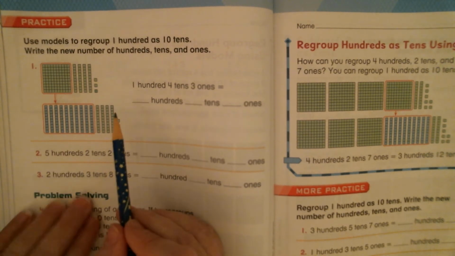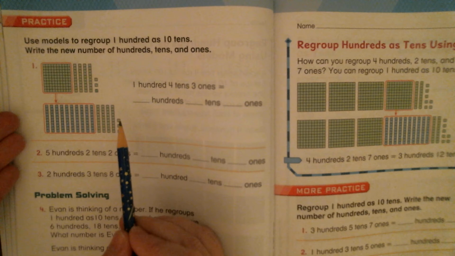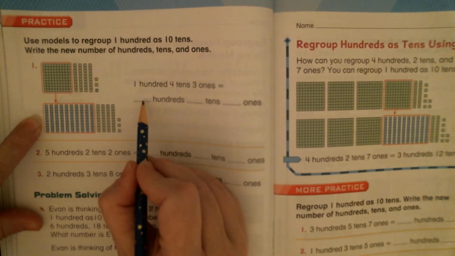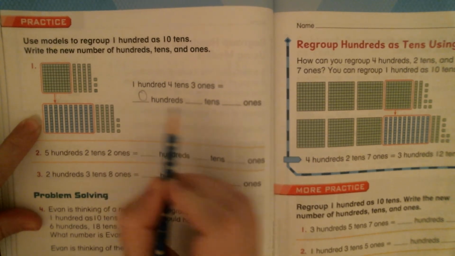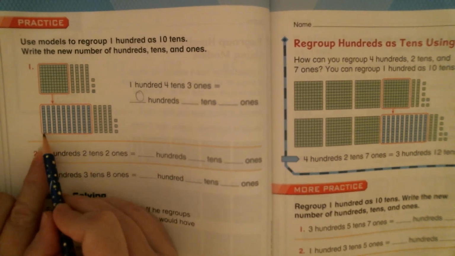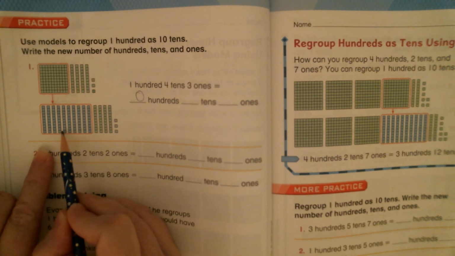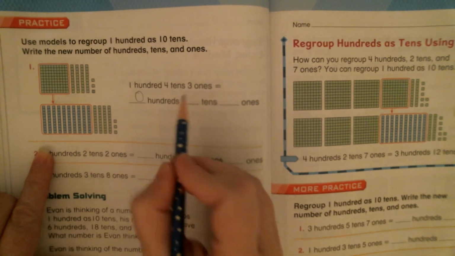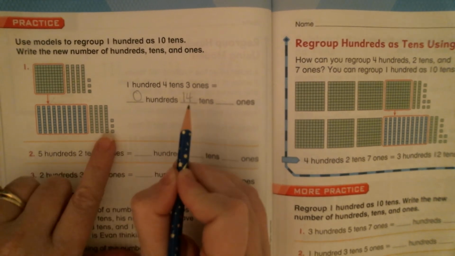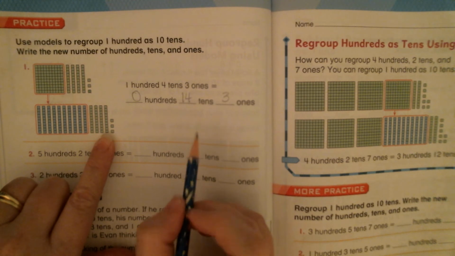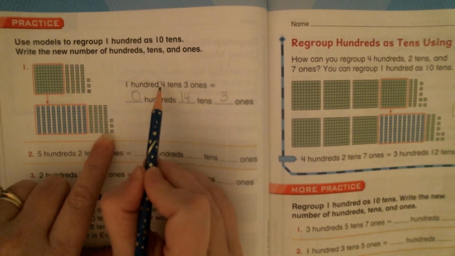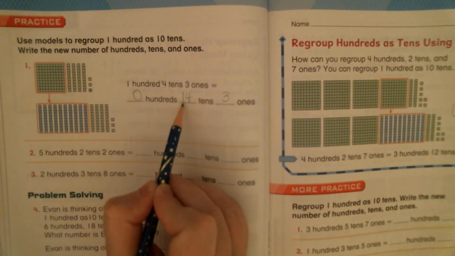So how many hundreds do they have now? Are there any 100 cubes now? No. We have no hundreds, so we're going to put a 0 there. How many tens do I have now? 1, 2, 3, 4, 5, 6, 7, 8, 9, 10, 11, 12, 13, 14. I now have 14 tens and 3 ones. All I did was move that 100 over here. I'm going backwards now and gave the 10 here. I moved it. I regrouped it.